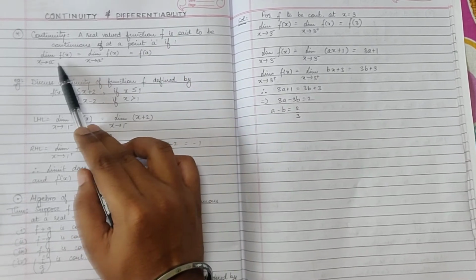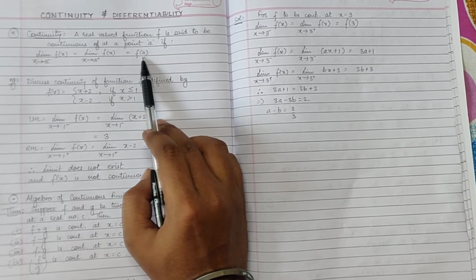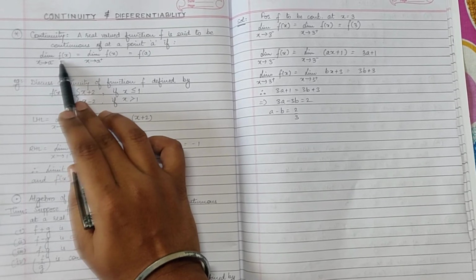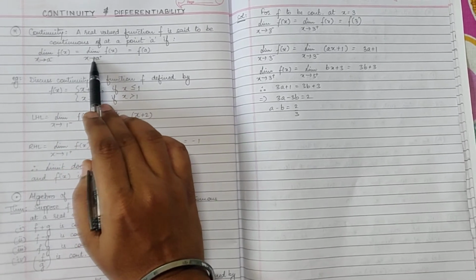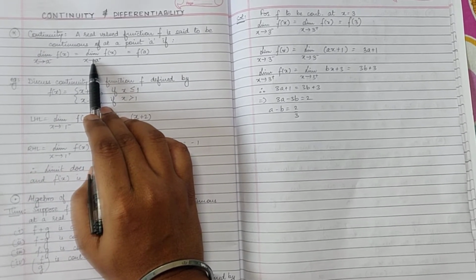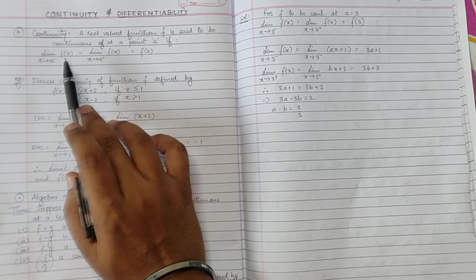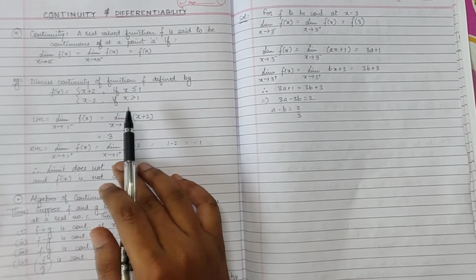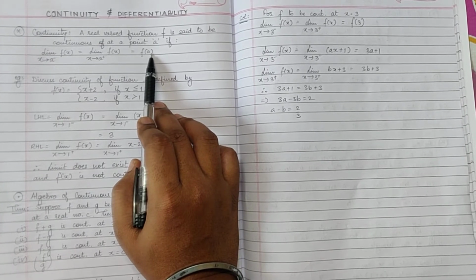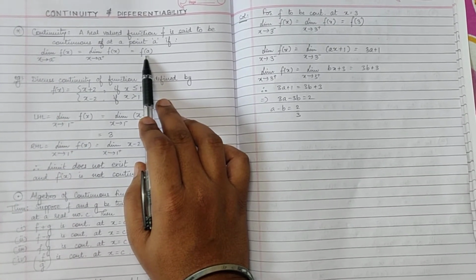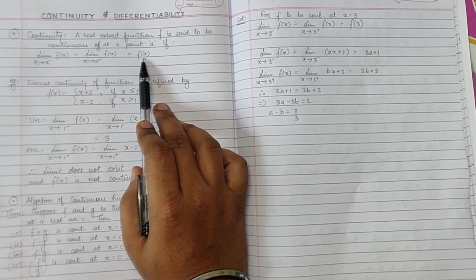The point at which we are finding the limit and at which we are finding the value of that function is the same. If this LHL is equal to RHL, we saw this thing last year also, that means the limit of that function exists. So the first important criterion is that the limit of that function should exist, and that should be equal to the value of that function at that point. If these three are equal, then only the function will be continuous. We'll understand this using one example.